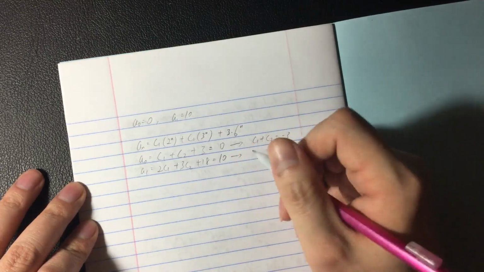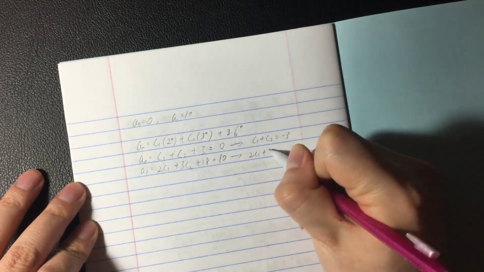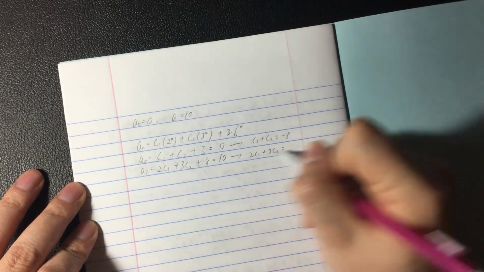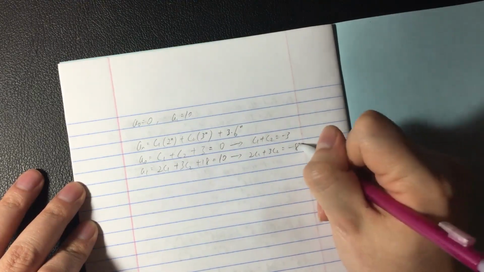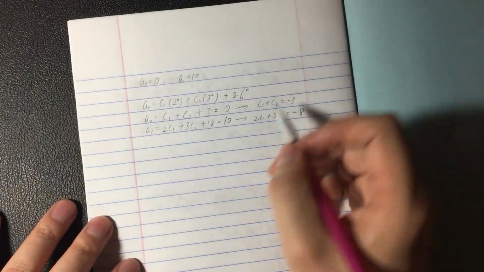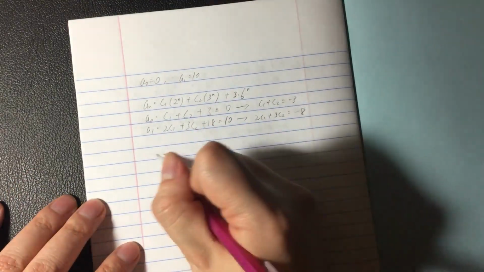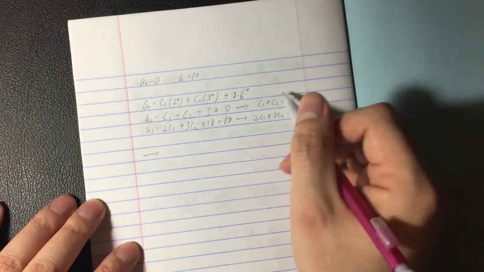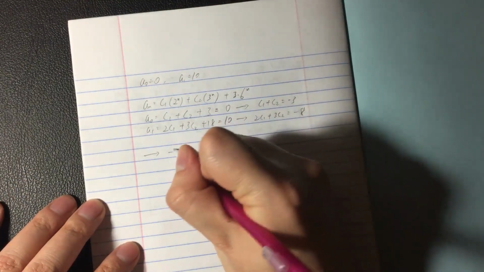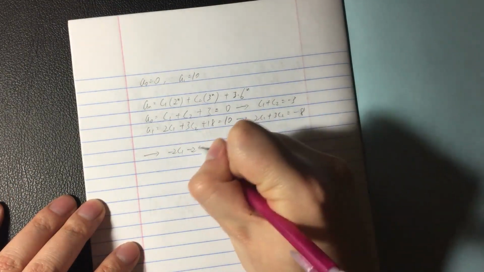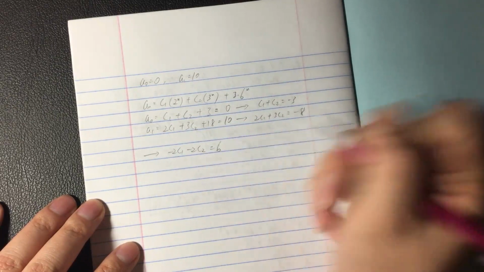If I simplify the second equation, I have 2C1 plus 3C2 equal to negative 8. Then I can multiply the first equation by negative 2, which gives negative 2C1 minus 2C2 equal to 6.